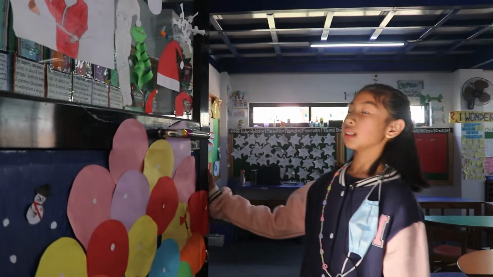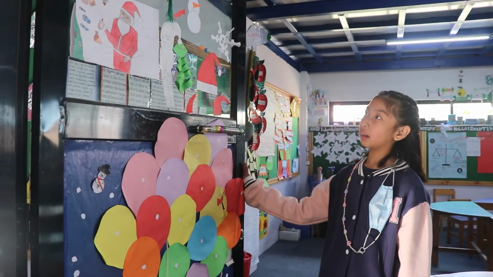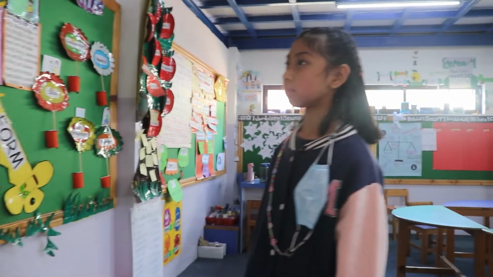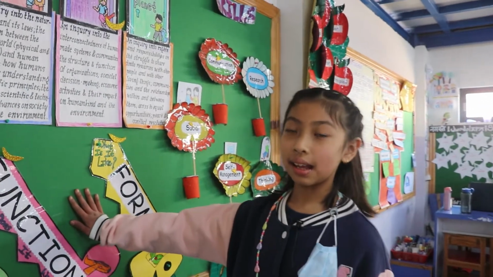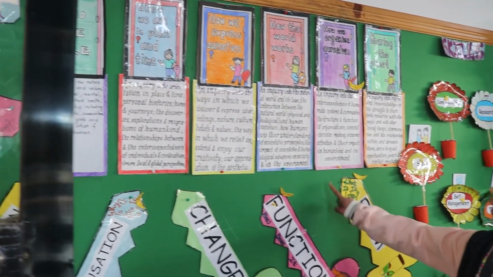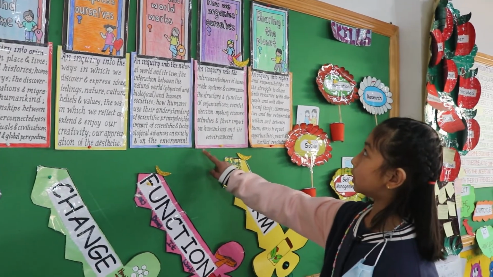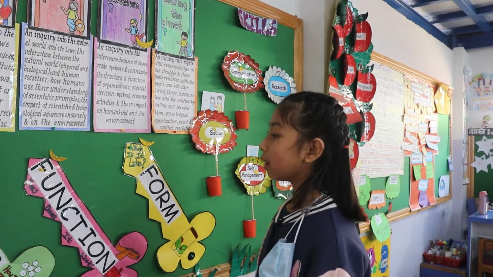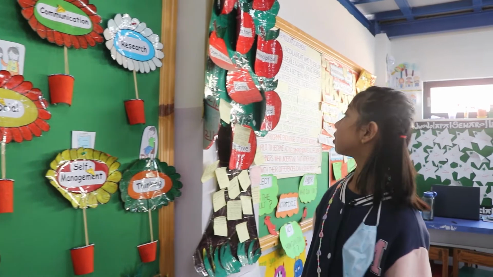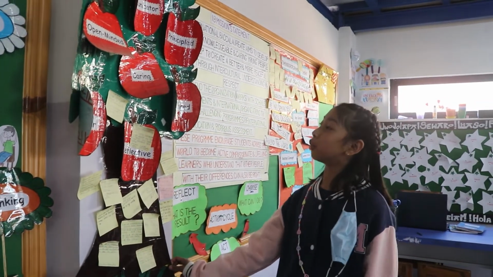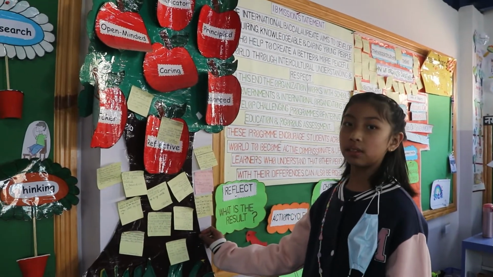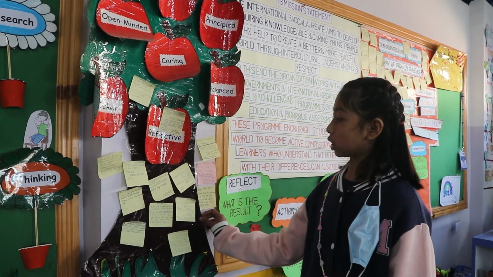As you can see, this is our door. The door is decorated by our teacher and our dear friends. And this is our essential elements board. The essential elements board is with the 6 elements of the transdisciplinary theme. Then we have the key concepts, the skills, the IB learner profile. We have written which IB learner profile we have developed the most during this session.